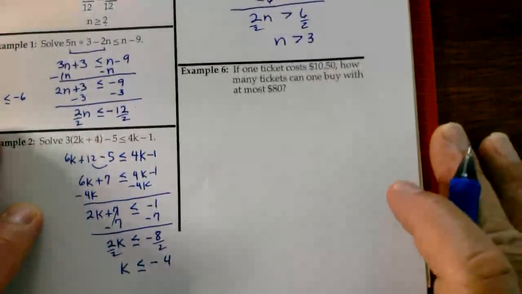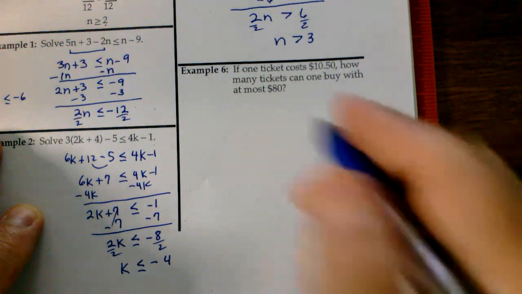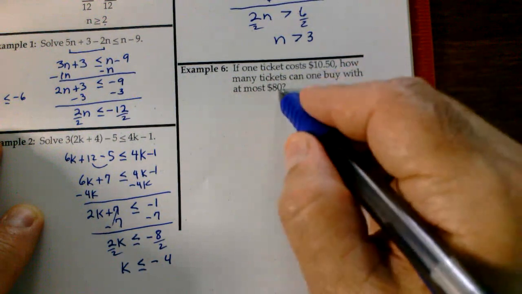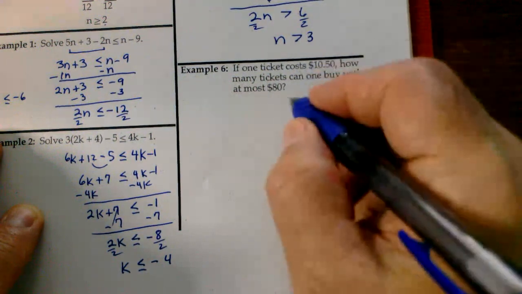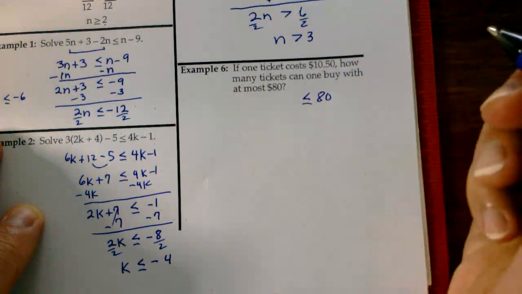And the last one, it says if one ticket costs $10.50, how many tickets can one buy with at most $80? Now think about it. This is basically a division. How many of these can go into that? So I can say no more than $80 because that's all I can spend.